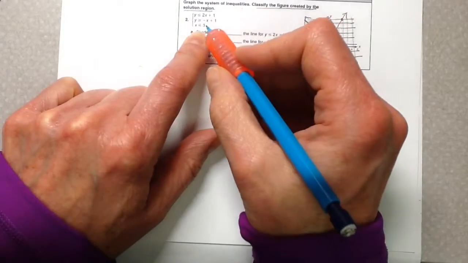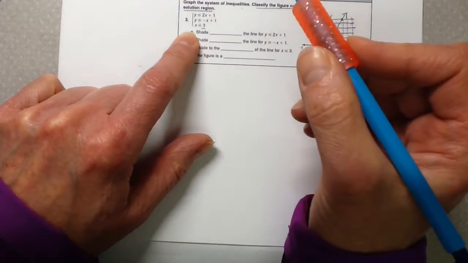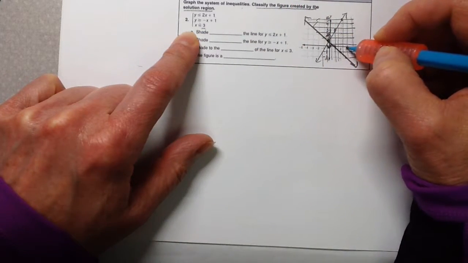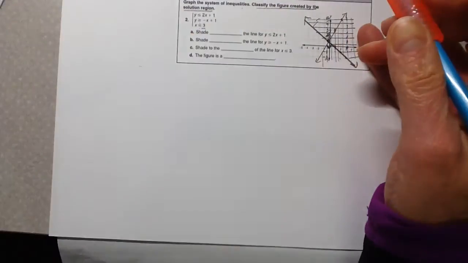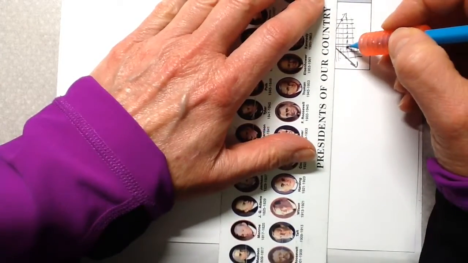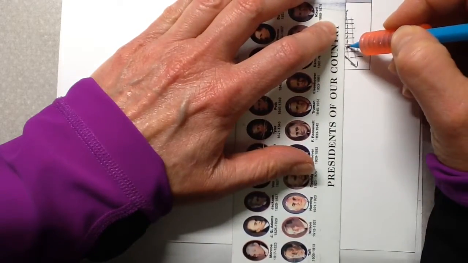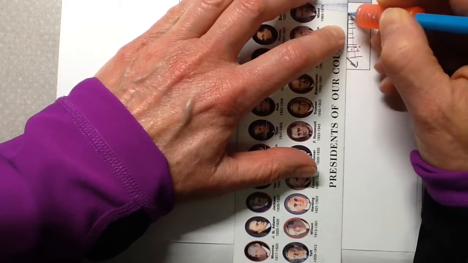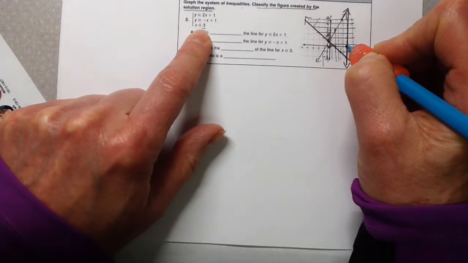Last one I need to graph is x is less than or equal to 3. So that means every point on my line has an x coordinate of 3. So it would be 3, all the way here, and it's less than or equal to, so I know that my line is solid. This line may need to go just a little bit further. Okay, so my line is solid all the way across the coordinate plane.